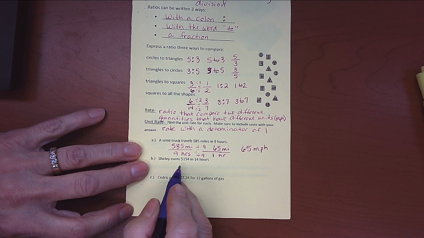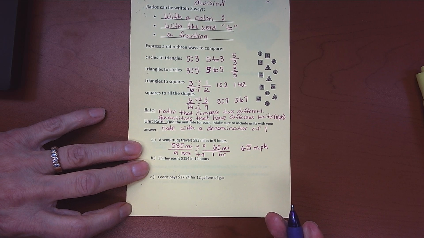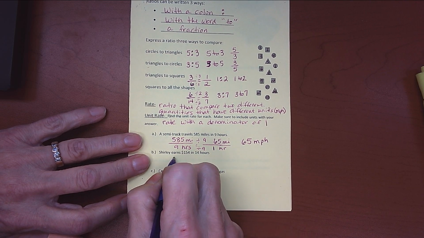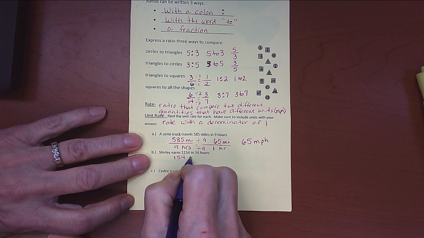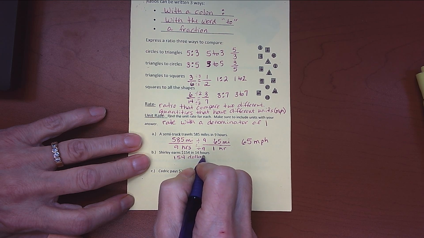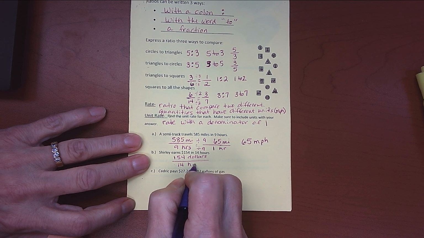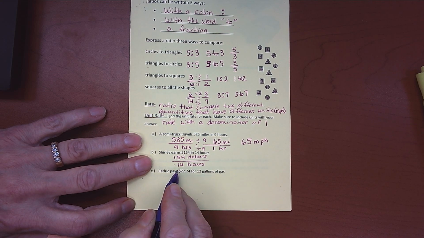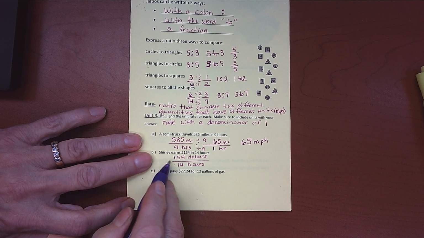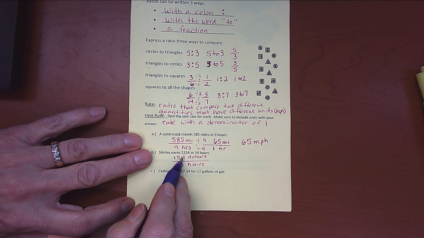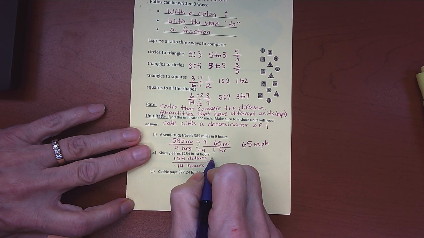Okay, Shirley earns $154 in 14 hours, and we want to know how much she earns in 1 hour. So we're going to take our $154, and she earns that in 14 hours. So we want to know how much she earns in 1 hour. So we're going to divide both of these by 14. Really, essentially we're dividing the top number by the bottom number so that the bottom number becomes 1.